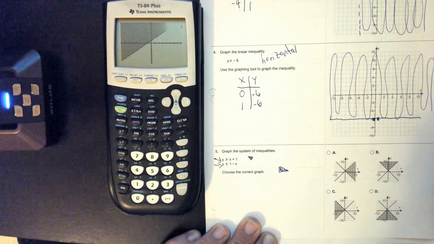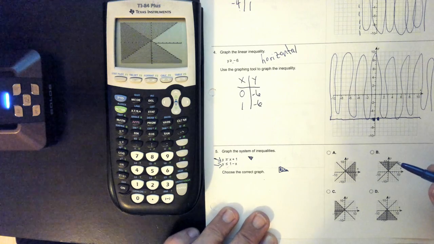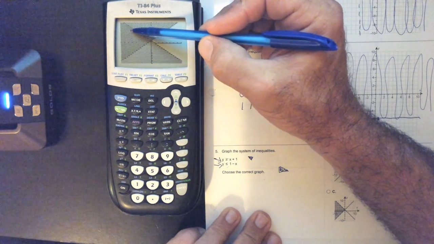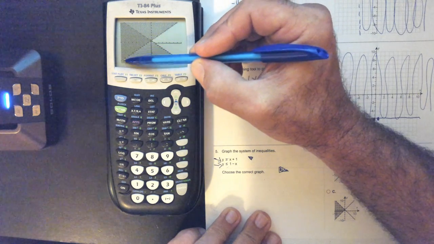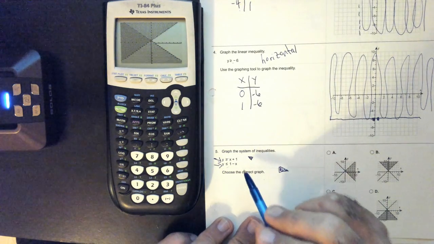So there's the first line that's graphing above. There's my second line that's graphing below. And if you notice right over here, if you follow my pen around this little triangular looking section, it's double shaded. So that is the answer to this system.